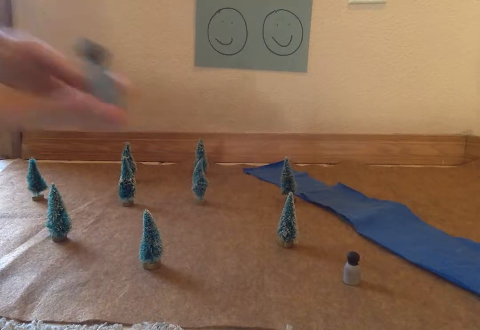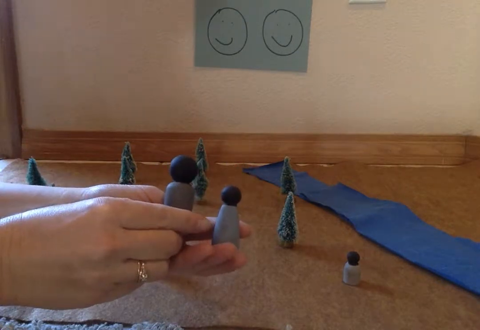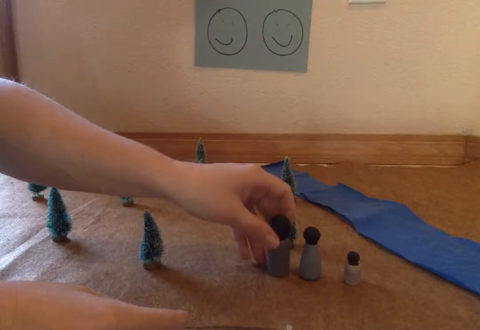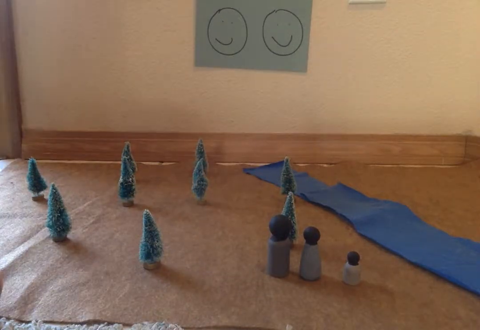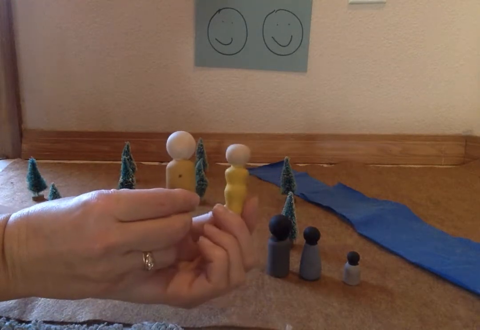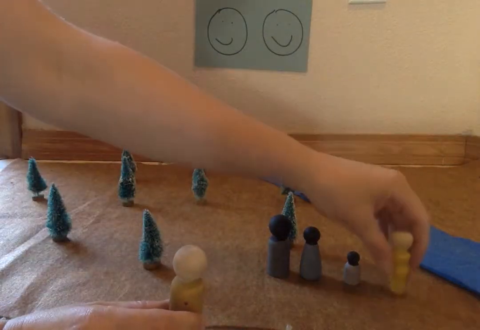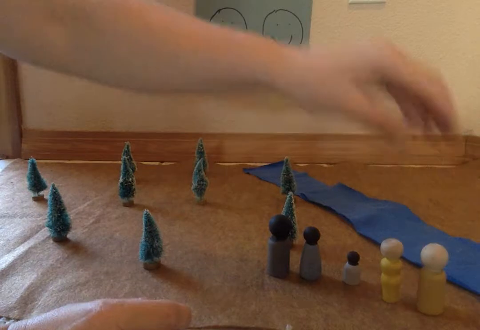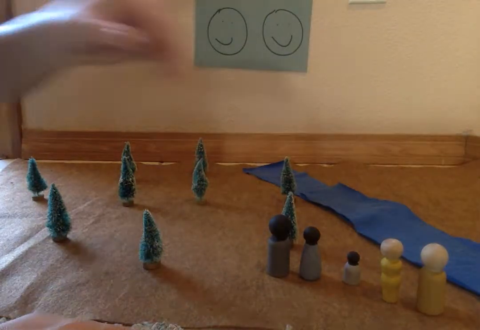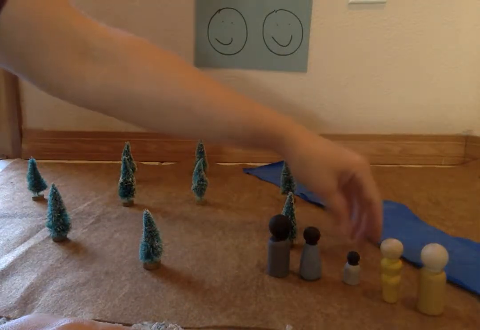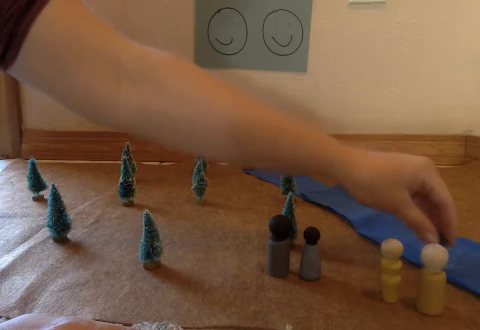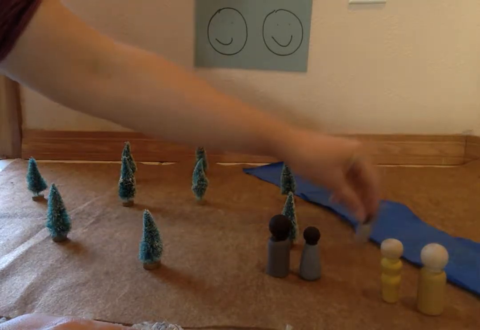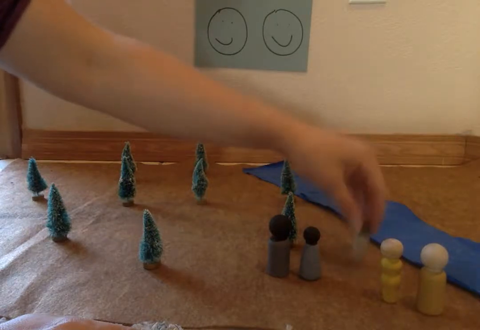And then these are the figures that I used to be her parents. So I set her parents on one side of her. And then when I talk about how they were slaves, I place these figures as her white owners on this side of her. And then we talk about how she had to go out into the freezing river to check the traps. I just move her little figure in and back, and in and back, and in and back.